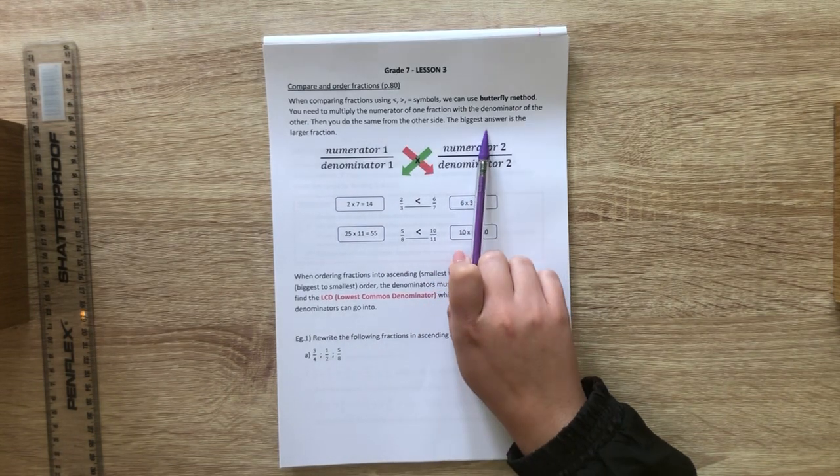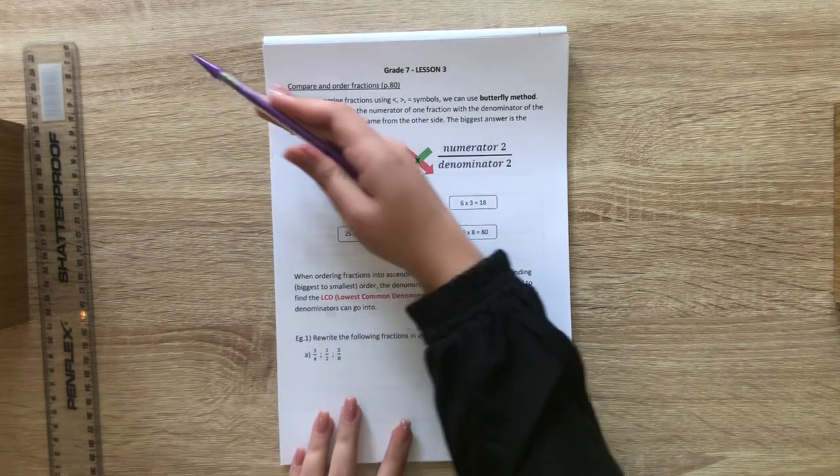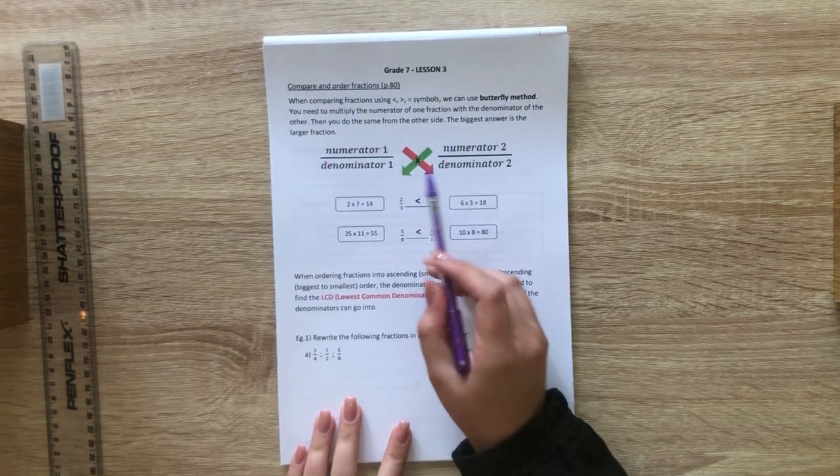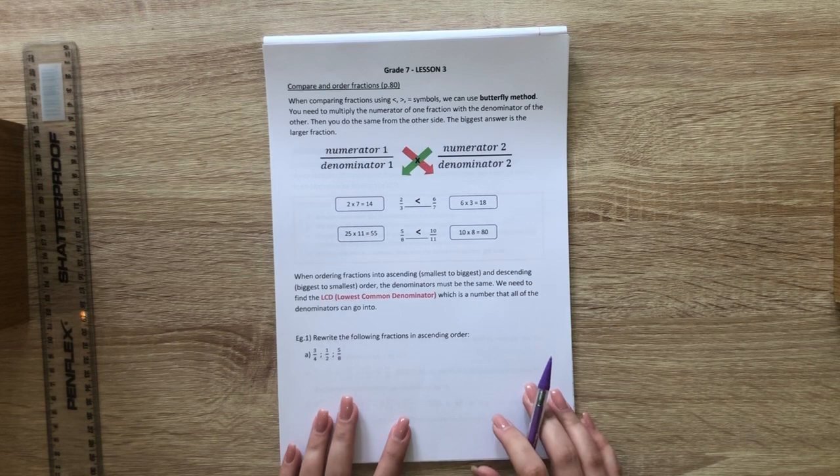So we multiply the numerator on this side and the denominator on that side. In other words, you are multiplying across in the form of a cross. A cross means you are multiplying.